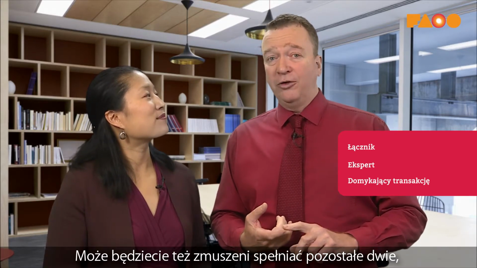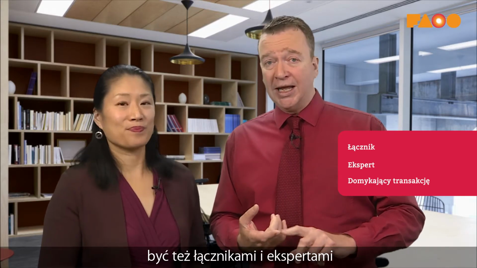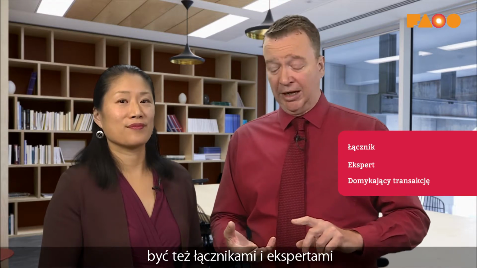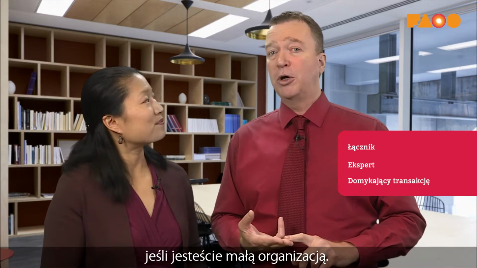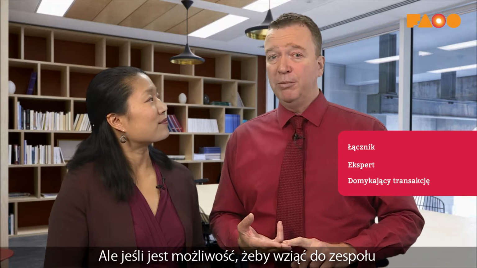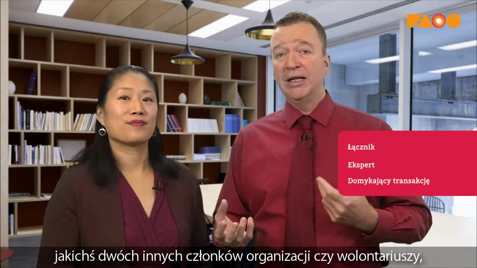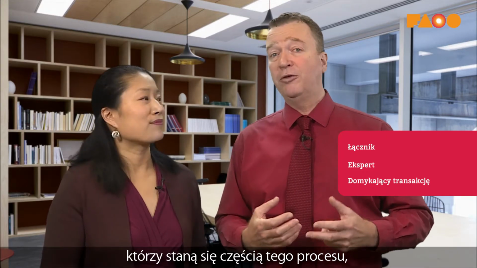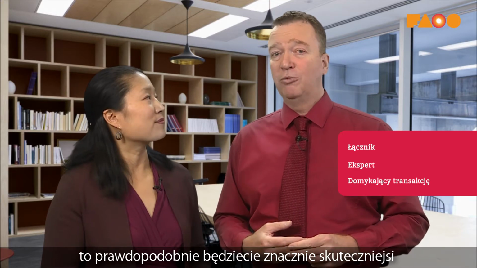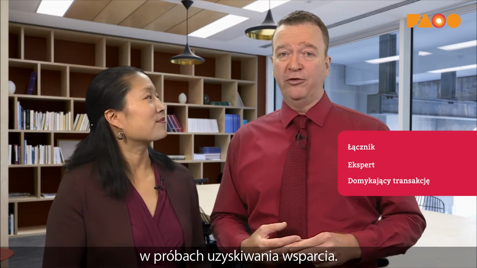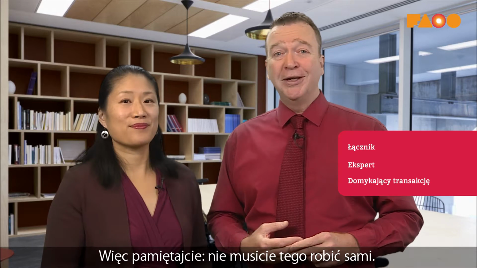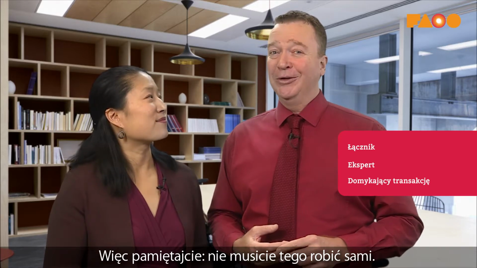And you might have to serve in the other 2 roles. You might have to be the connector, you might have to be the expert, and you might have to ask if you're in a smaller organization. But if you have the ability to bring in other team members or volunteers or constituents to be a part of this process, you're likely to be much more effective in your efforts to generate support. So keep in mind, you may not have to do this all alone.